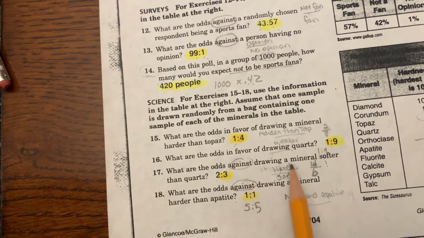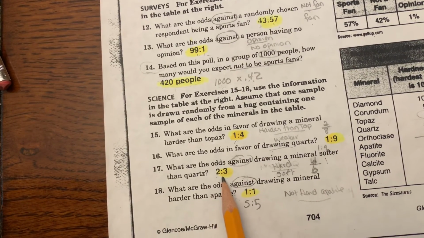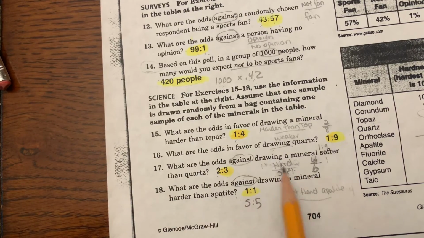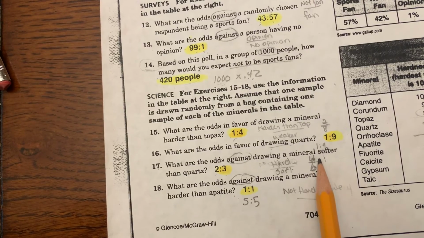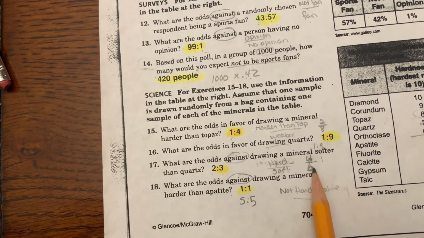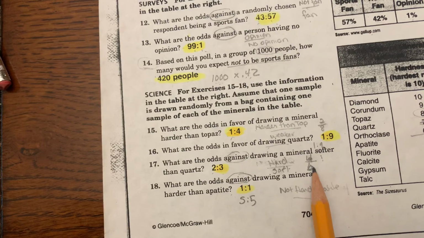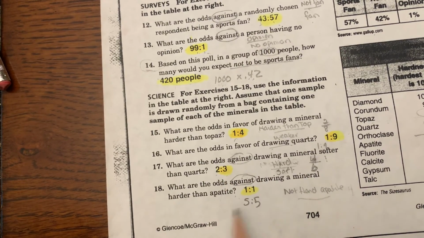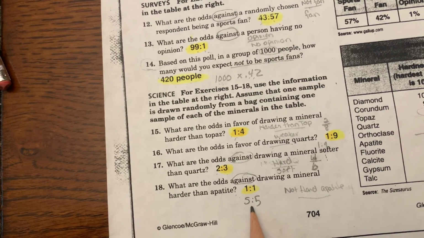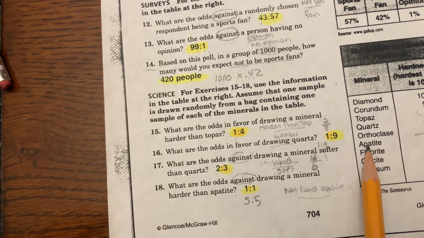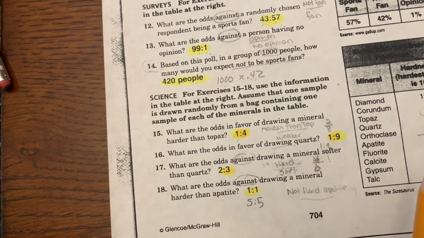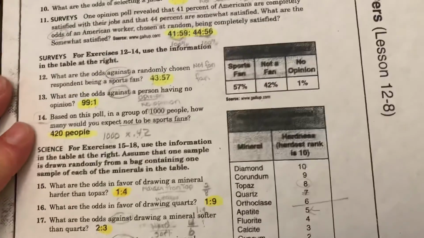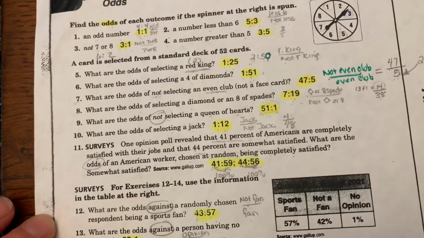Odds against getting a mineral softer, so not softer, so hard over soft. 4 are hard, and then 6 are not. 2/3. Odds against drawing a mineral harder than, so we got 5 are. 5 of them are, 5 of them are not. 5 to 5, 1 to 1. Hopefully this helps. Hopefully you have a better idea how to do odds and feel more comfortable.